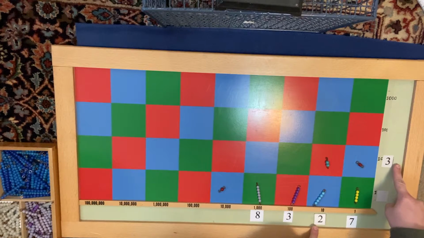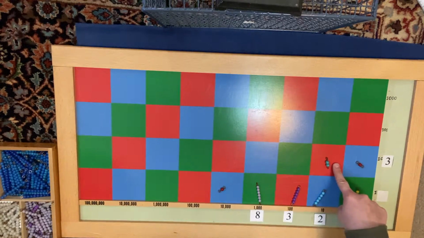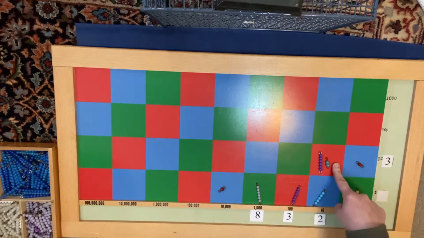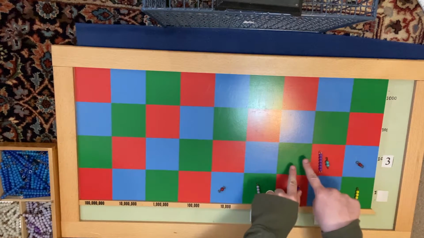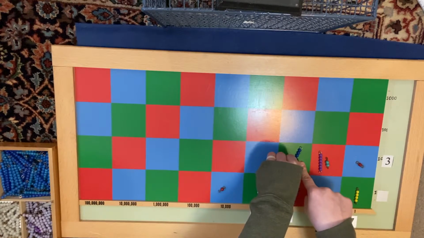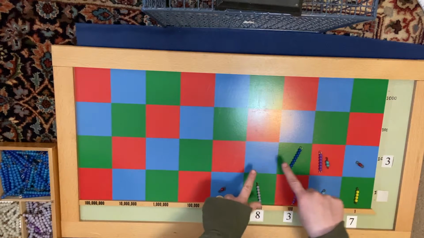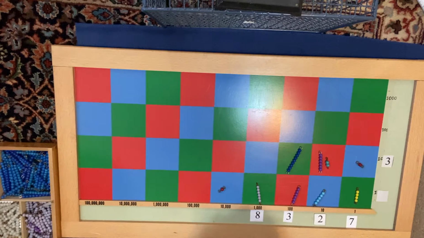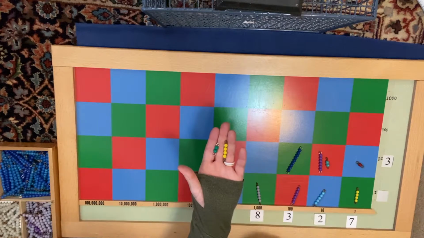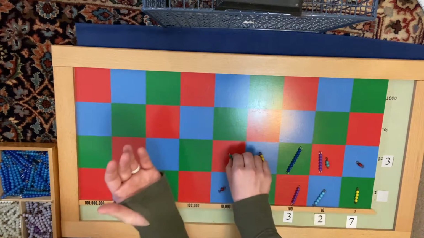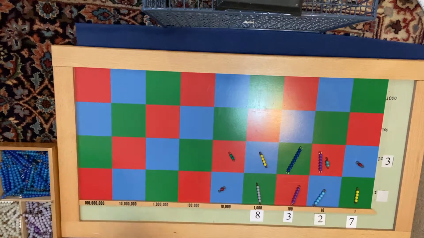So now we need to do 3 times 2 right here. What is 3 times 2? 6. Now we need to do 3 times 3, which is 9. And 3 times 8. What is 3 times 8? 24. So we put the 4 in the square we were multiplying and the 2 next door or ahead of it.